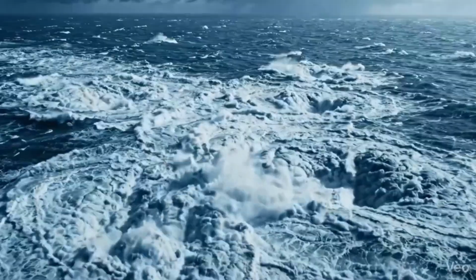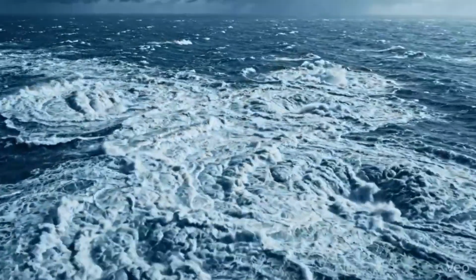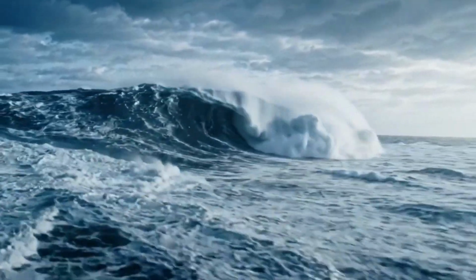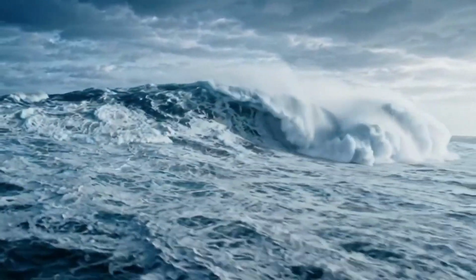Strong vortices and swirling patterns would form as different bodies of water mixed together under extreme pressure. In many areas, the returning water would generate waves far larger and more violent than typical tsunamis, as the ocean attempted to restore its previous state in a very short time.